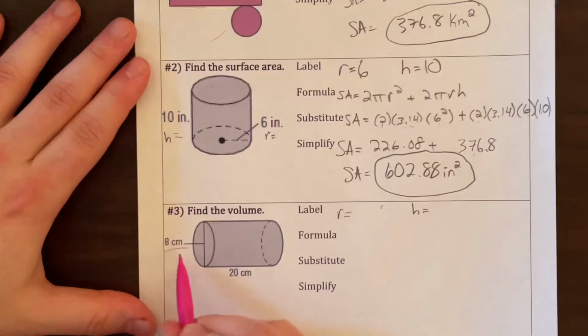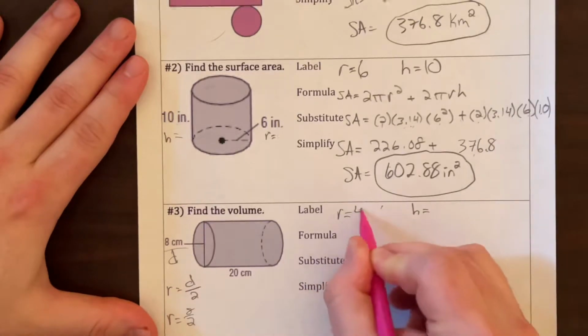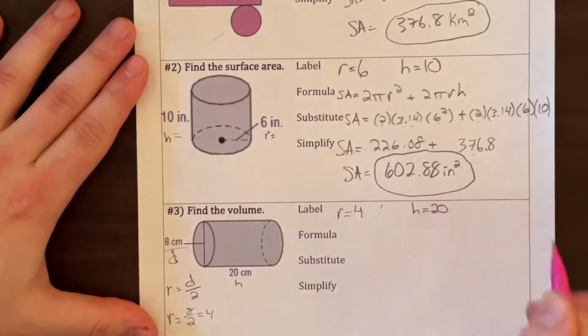What it gives us is the diameter, which is not what we need. We need the radius, so we know that the radius is equal to the diameter divided by 2. And so the radius is going to be 8 divided by 2, which is 4. Then we could say 20 centimeters is going to be our height.